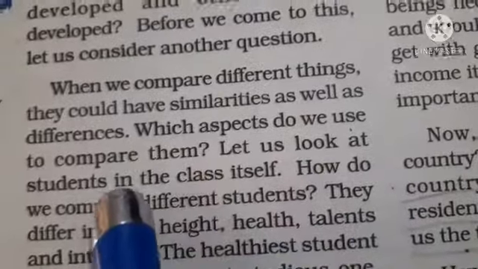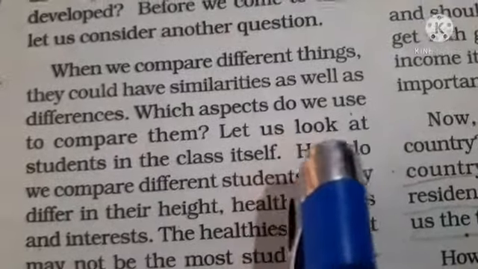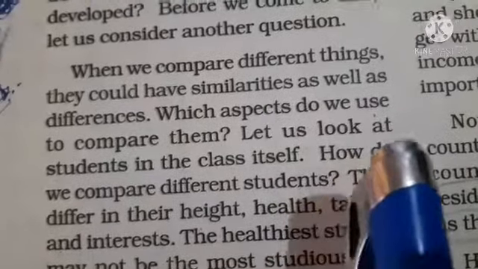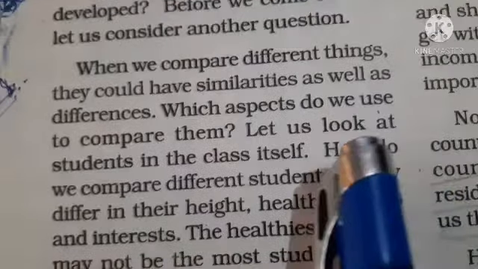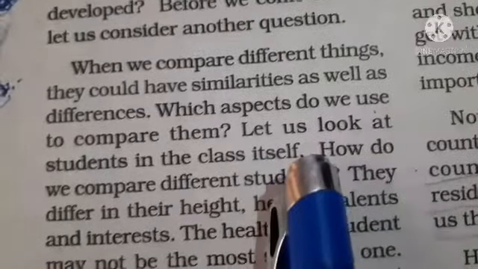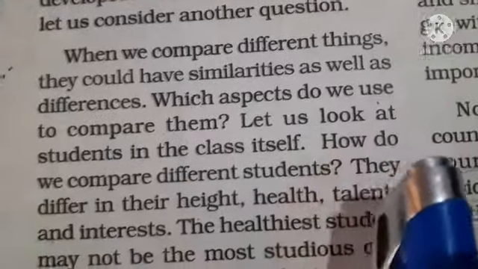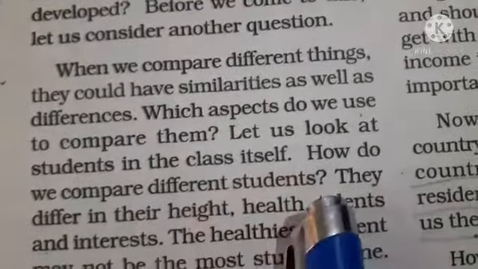Let us look at the students in the class itself. We are comparing only students, at a small scale. In class, how do we compare students, which student is more intelligent, which is less intelligent, which students are average? How do we compare different students?